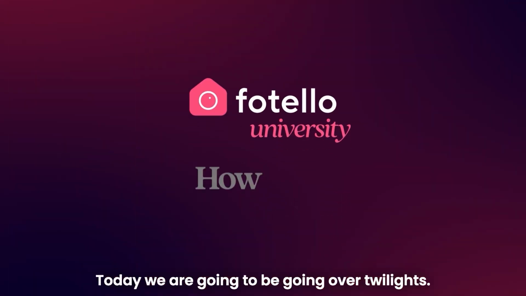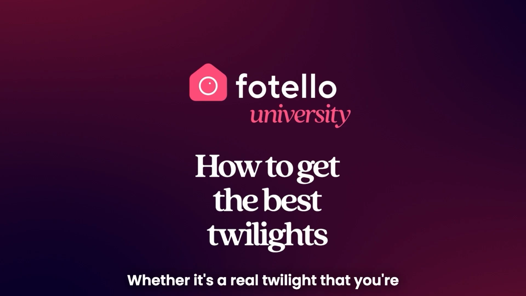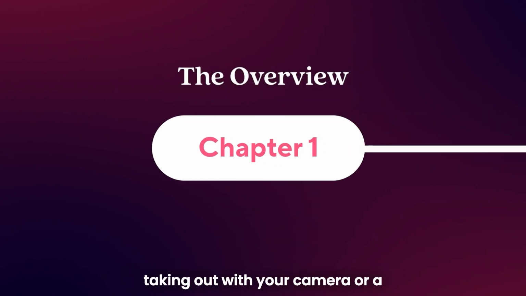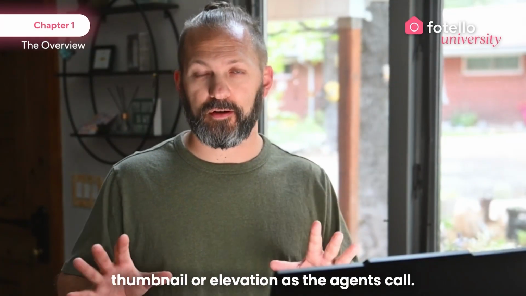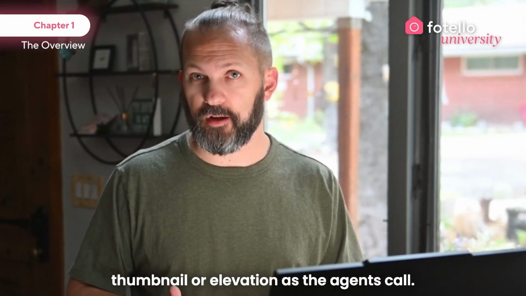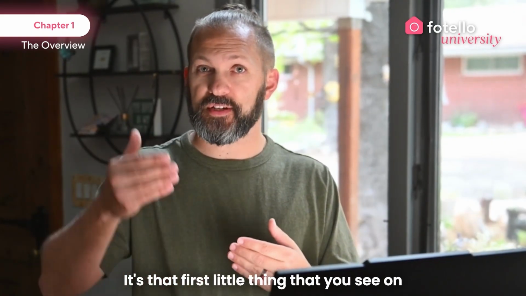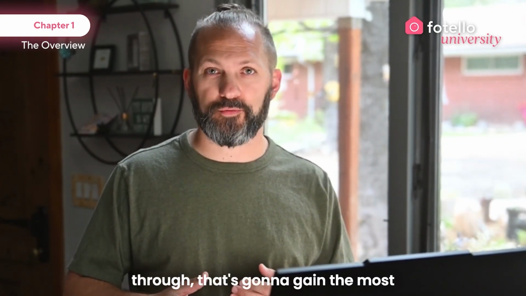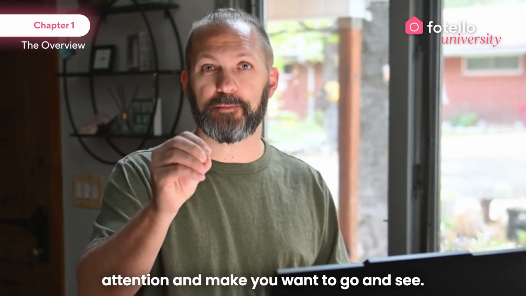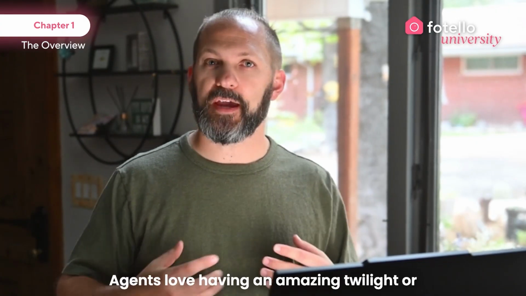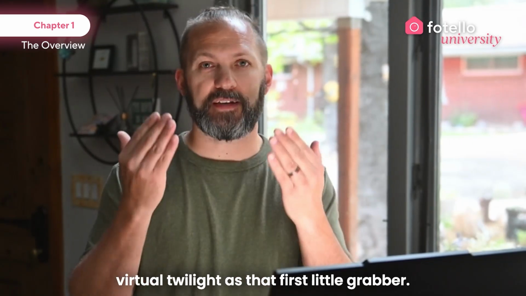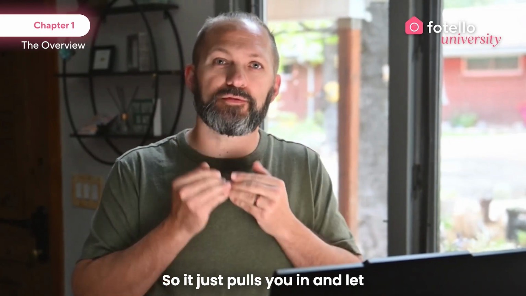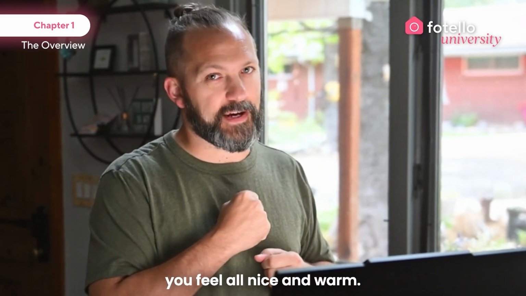Today we are going to be going over Twilights. Whether it's a real Twilight that you're taking out with your camera or a virtual Twilight, Fotello has you covered. The most important part of a house is the front thumbnail, or elevation as the agents call it. It's that first little thing that you see on every single MLS when you're scrolling through that's going to gain the most attention and make you want to go and see the house. Agents love having an amazing Twilight or virtual Twilight as that first little grabber so it just pulls you in and lets you feel all nice and warm.